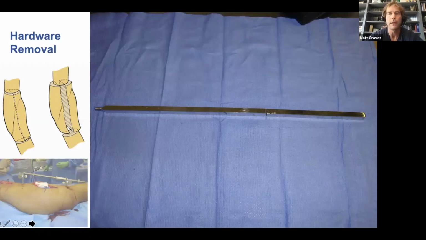So if you consider a non-union or a stiff non-union in a bone that was not previously nailed and the intramedullary canal is gone, then you create an intramedullary canal in that segment just by subtracting the segment, if you will.